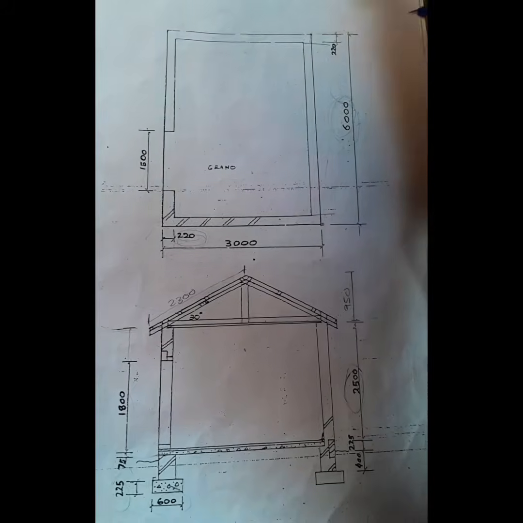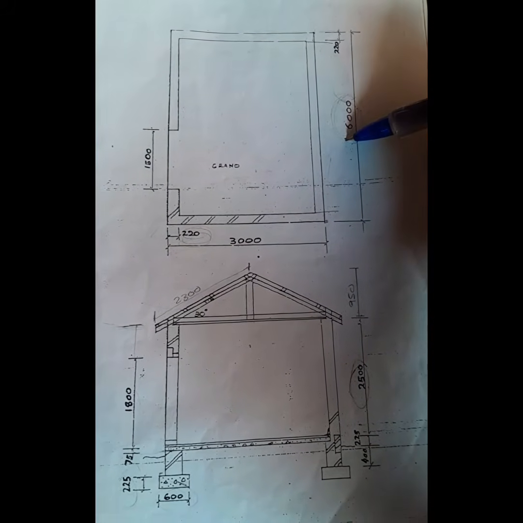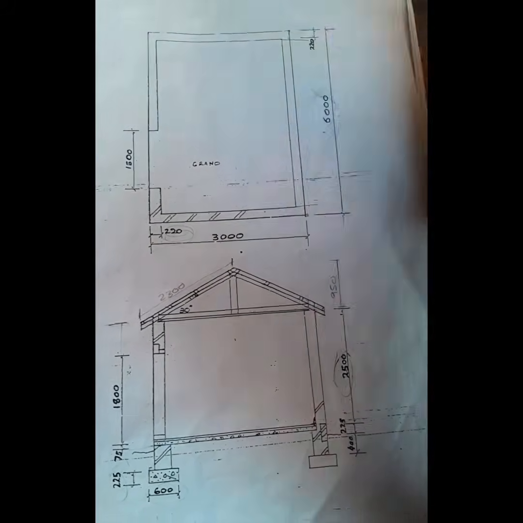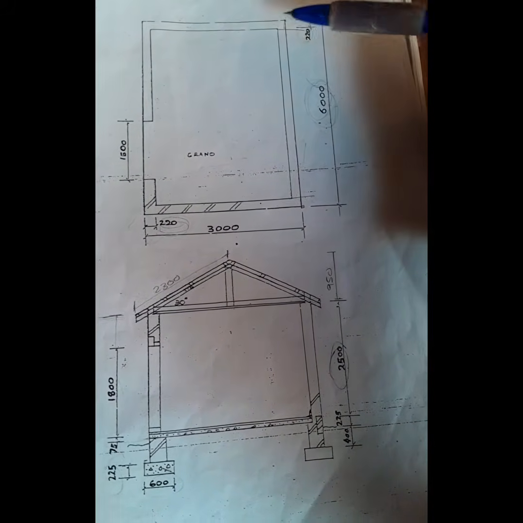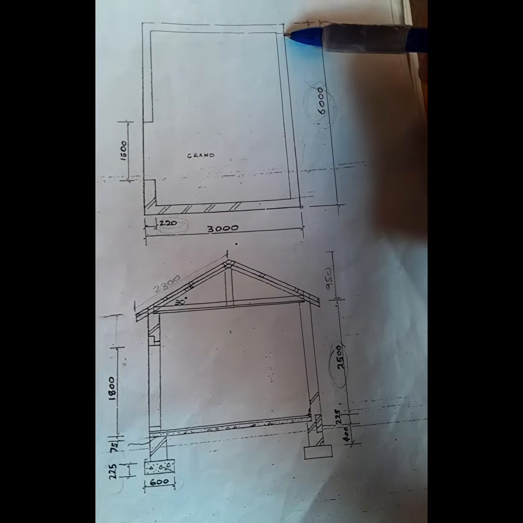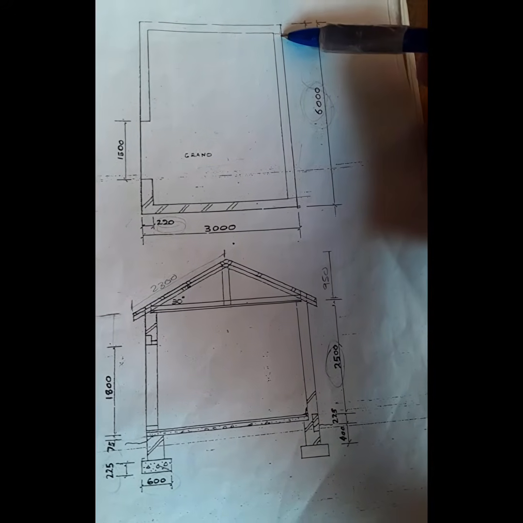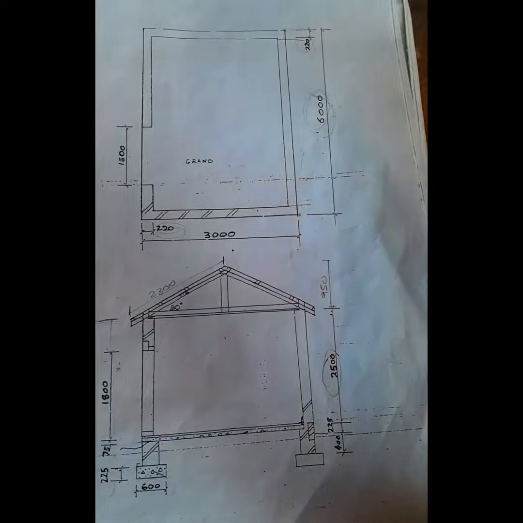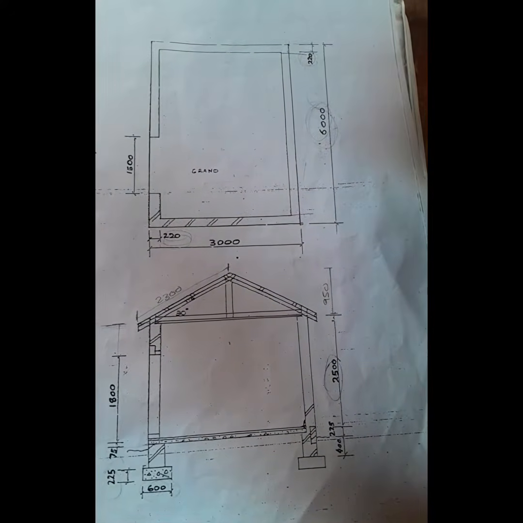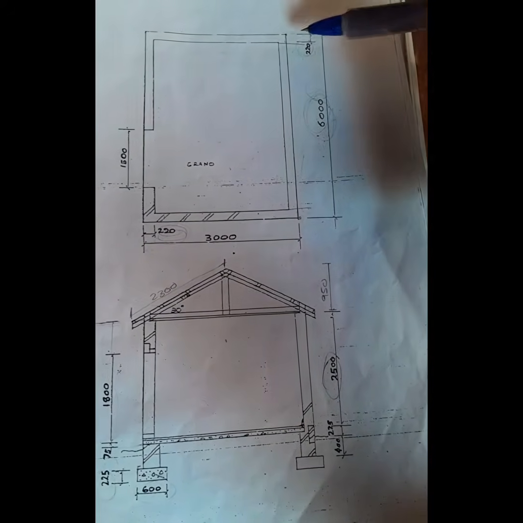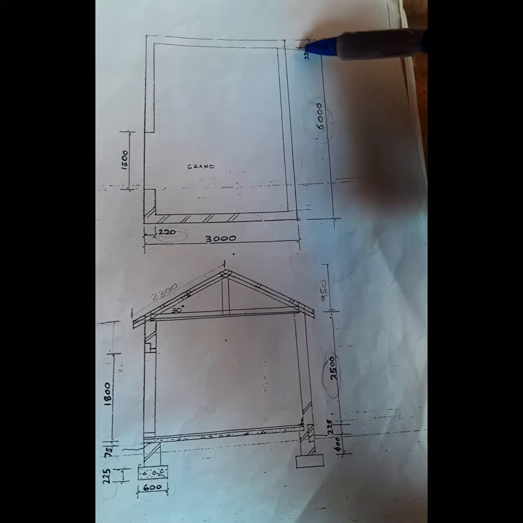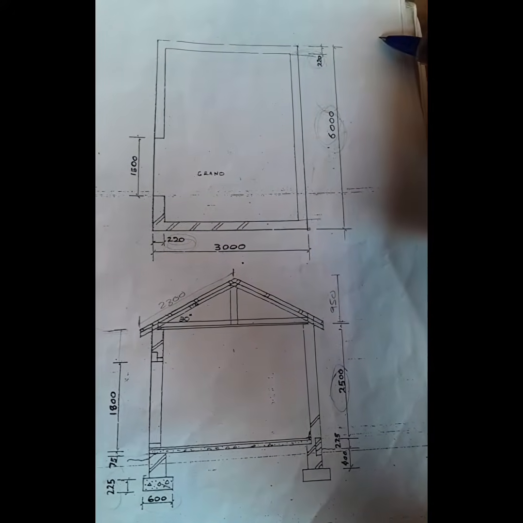To calculate the number of roof trusses, we are going to take the length of the floor plan minus 220. Let me say this is the thickness of the brickwork.